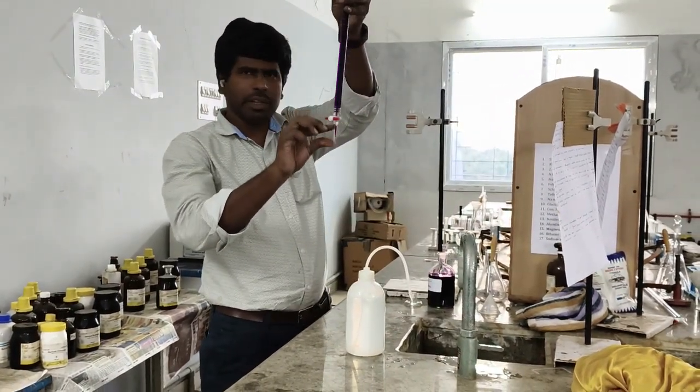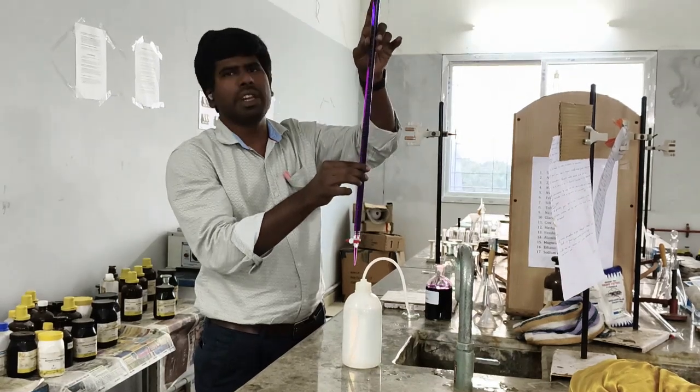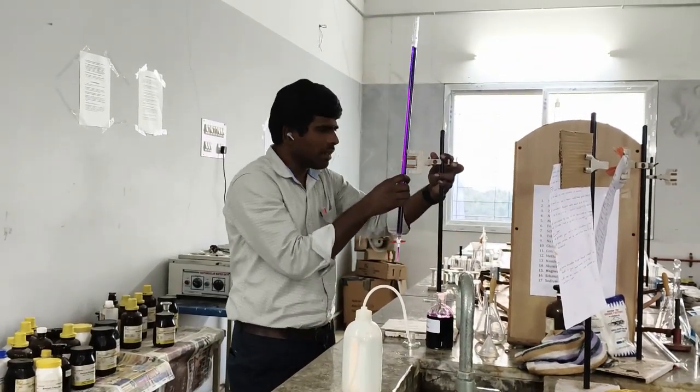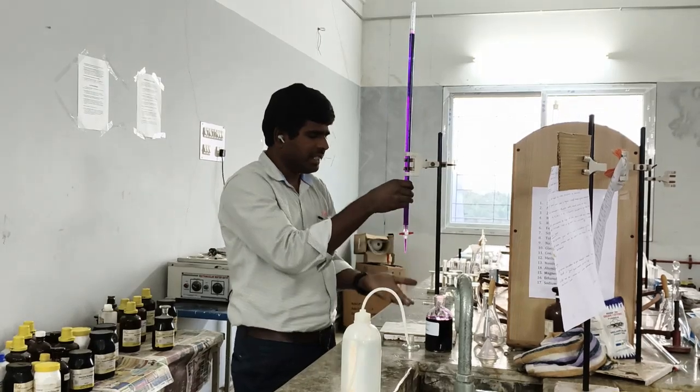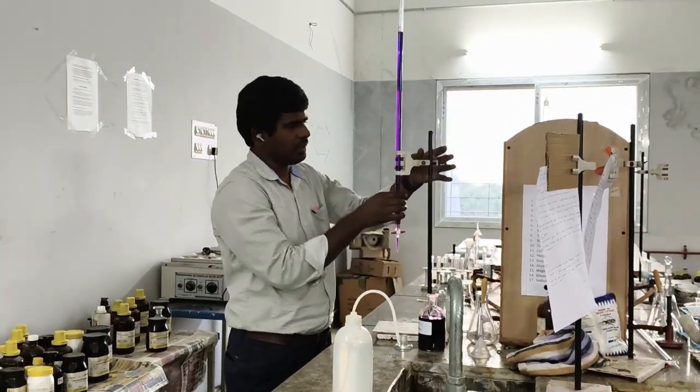Okay, now you can see the bottom area also filled. So now it is equal to 50 ml. Now place the burette on this stand, and we need some space for titration purpose.